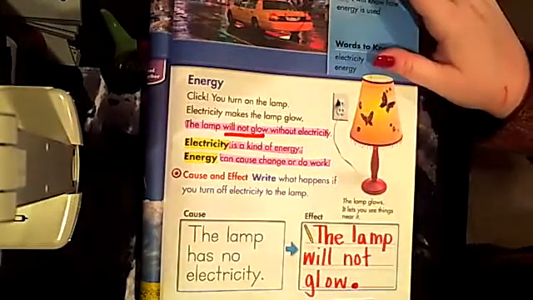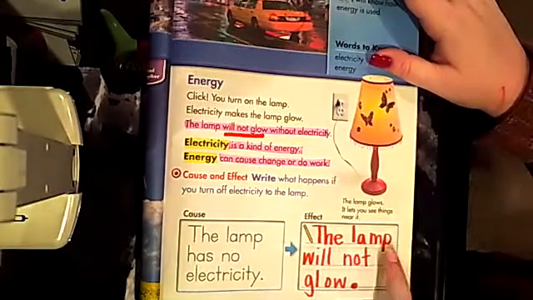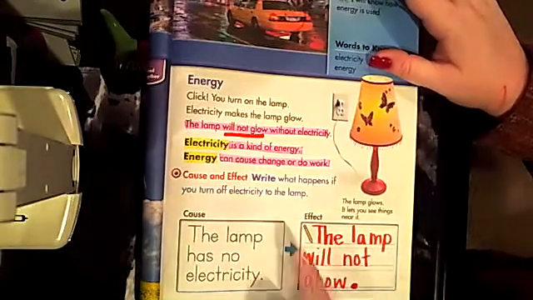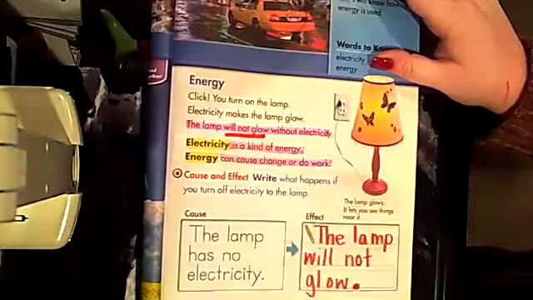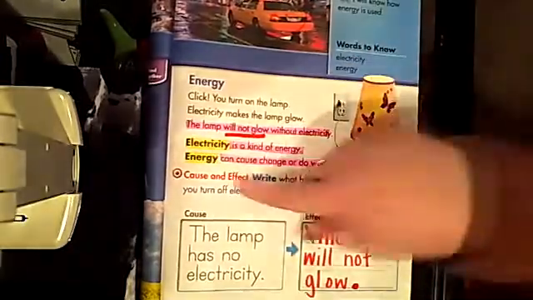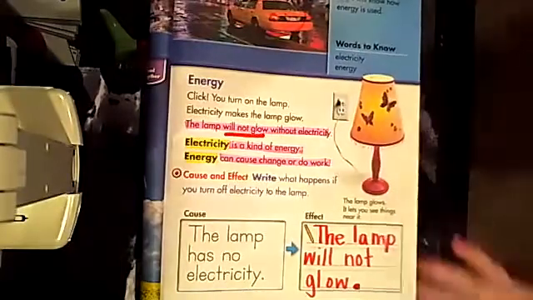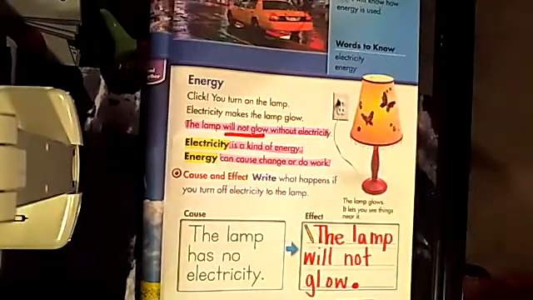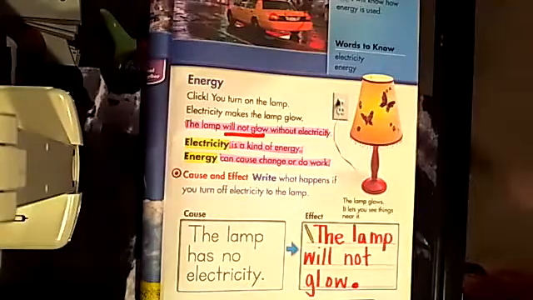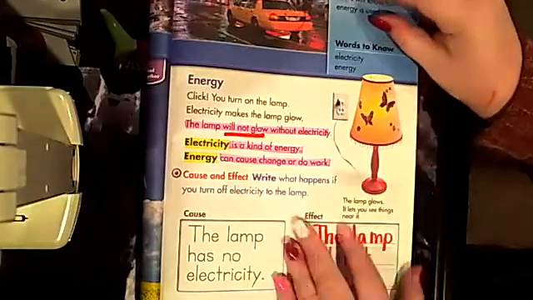You're making important notes. So again, we have the lamp will not glow. The lamp will not glow is almost an exact copy of that sentence. And I know that's what's going to happen if it doesn't have electricity. Go ahead and write that. Pause if you need. When you're ready, we're going to turn the page to page 18, just like so.